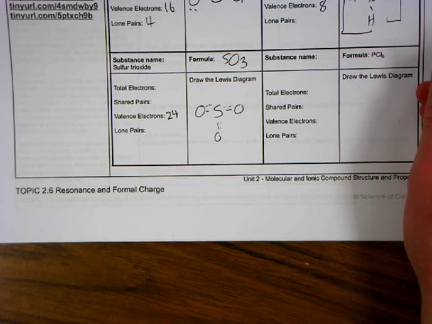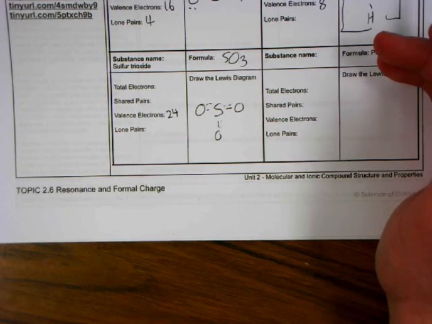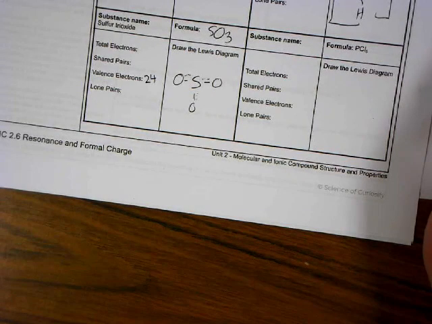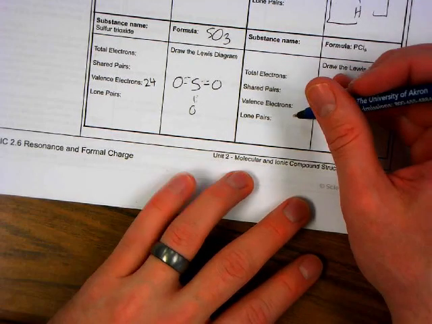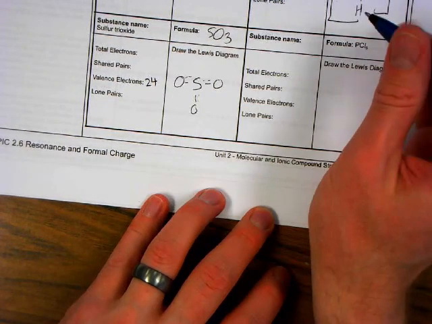But this is going to be what? Resonance. It doesn't matter where the double bond goes. So you have to show resonance if there's resonance available. What are the exceptions to the octet? Because he said BS, but then it wasn't. Stay with me. It's on the next page.